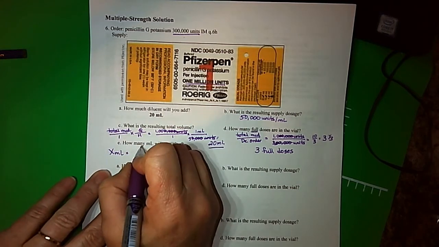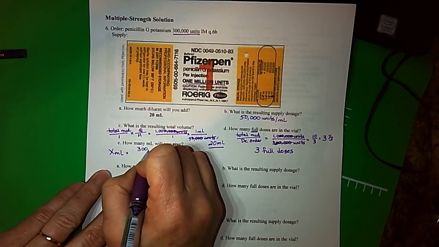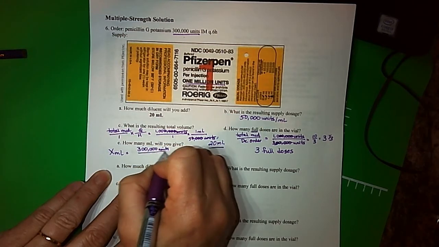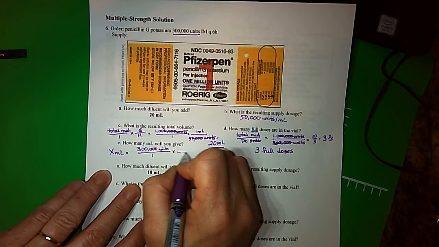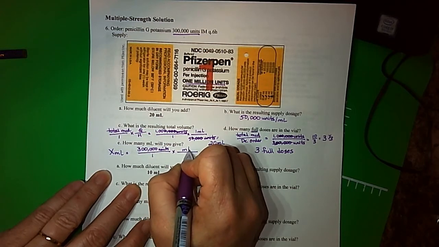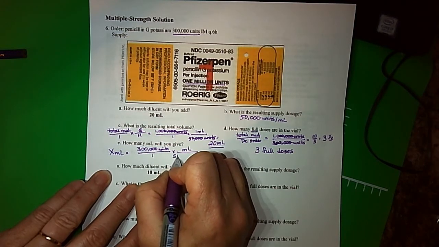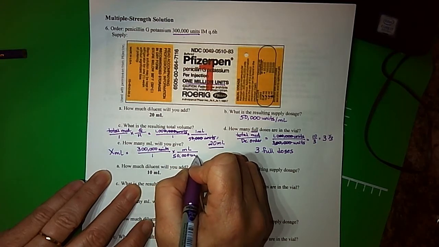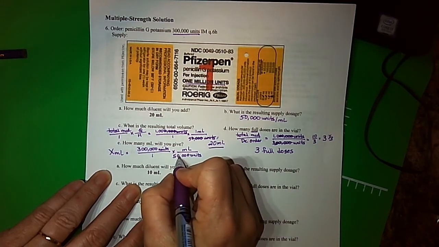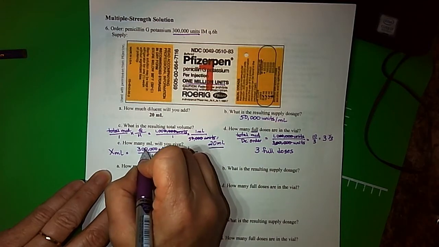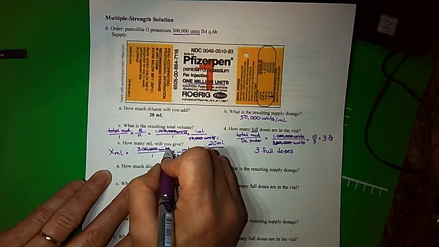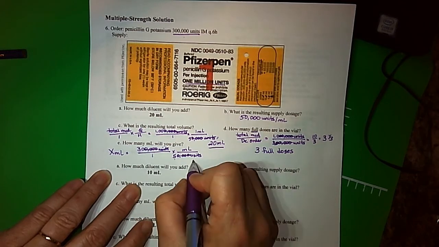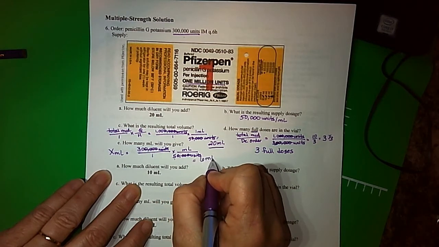So it's my doctor's order, 300,000 units over 1 times my supply, which is my quantity over my units, just 50,000 units. Cancel 4 zeros. My units cancel. So now I have 30 divided by 5, which is 6 milliliters.